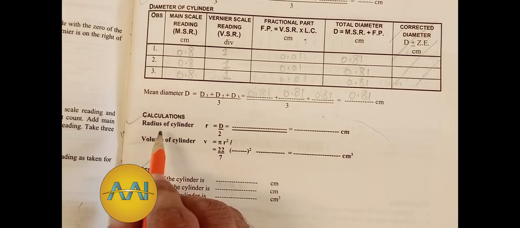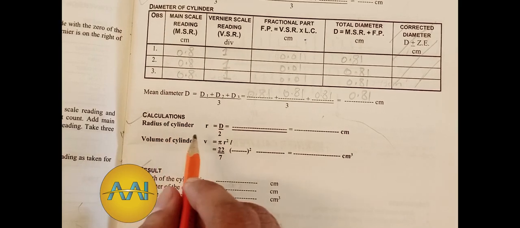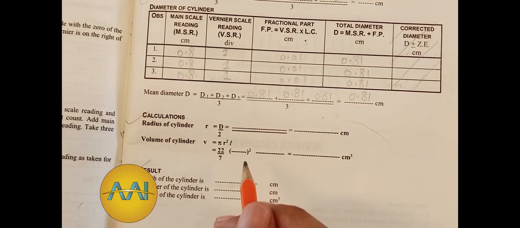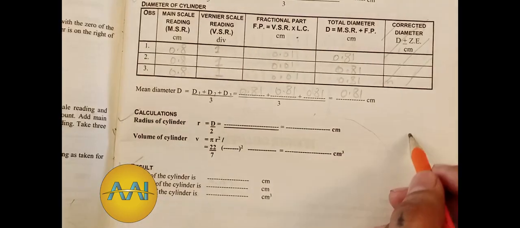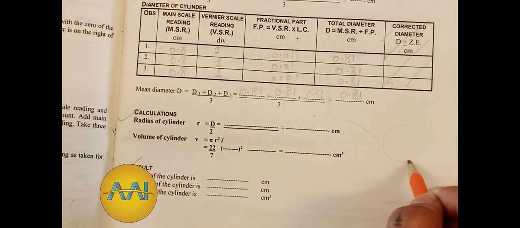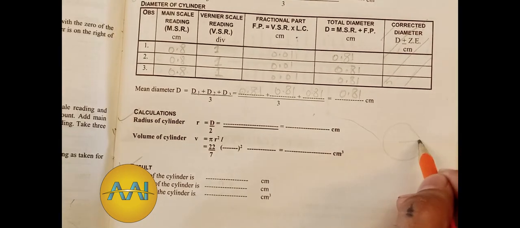So here you have to find the radius of the cylinder, but in our case there is no given radius. But we know that the formula of radius is half of the diameter. We have learned it in earlier classes. The half of the diameter is called radius.